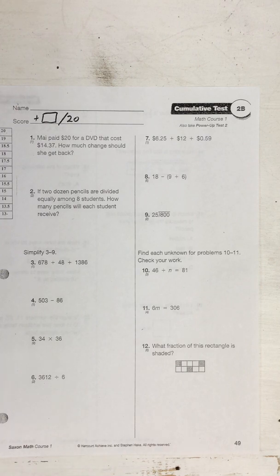So question number one, Maya paid $20 for a DVD that costs $14.37. How much change should she get back? So here we're going to compare what she has and what it costs. So we're going to have to use comparing, which would be subtraction. That's the hint I'll give you for that.